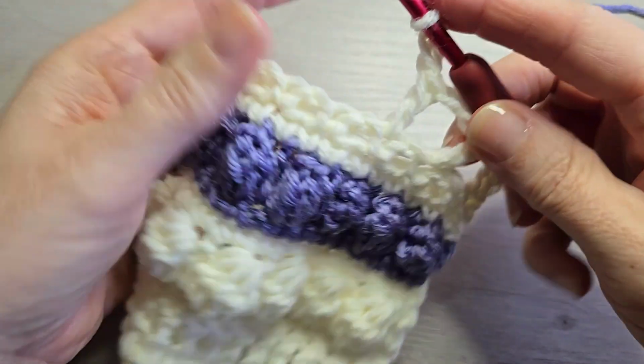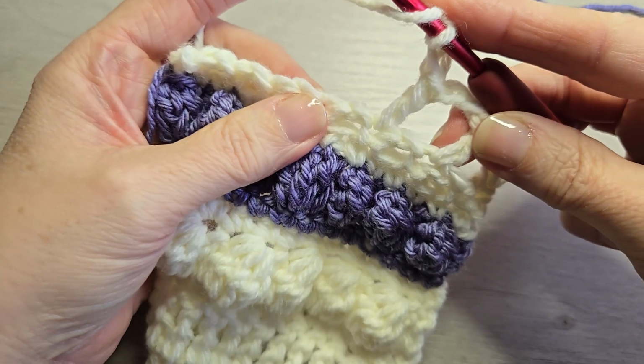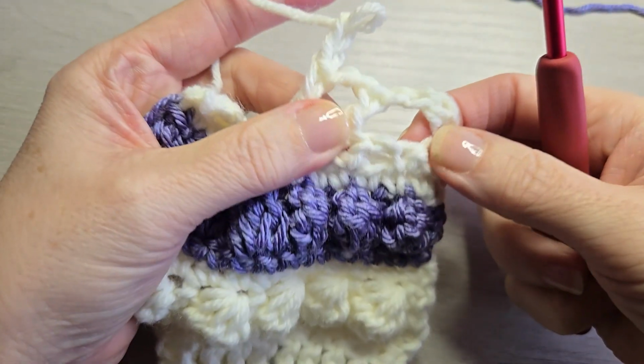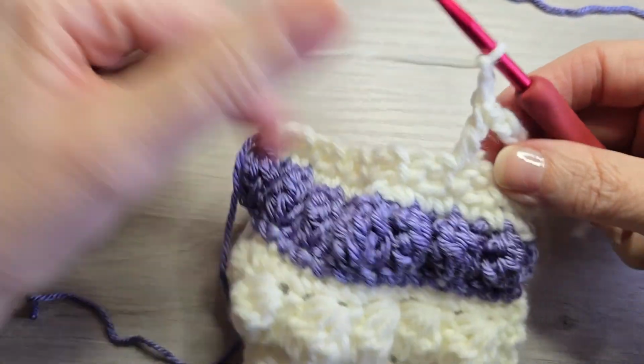Chain of 2, 1, 2, oops, 1, 2, wait. Oh, that's right. It's going to be a little wonky because I skipped that one.